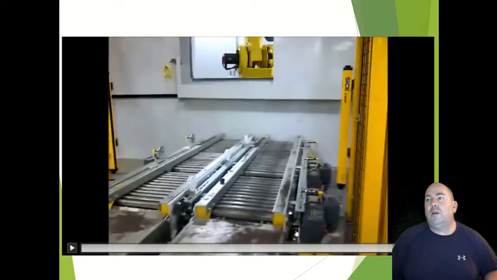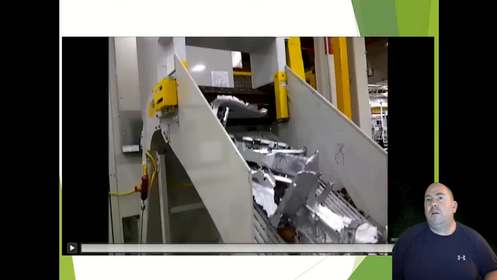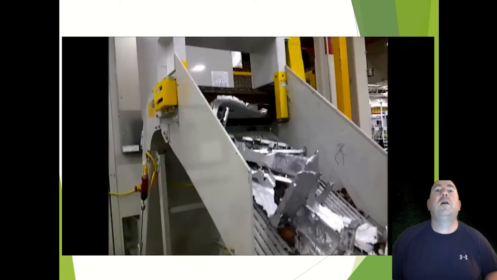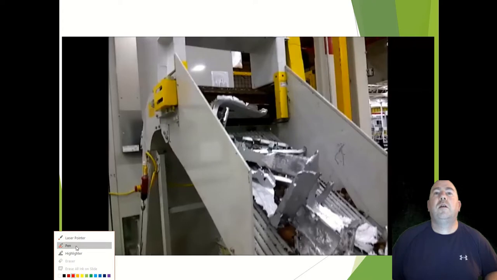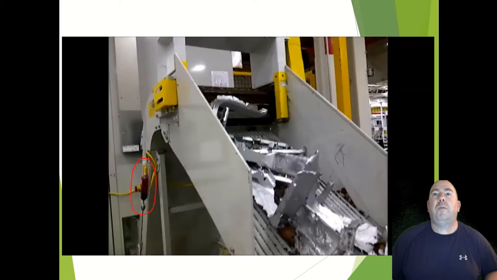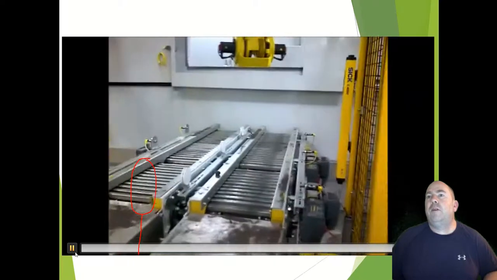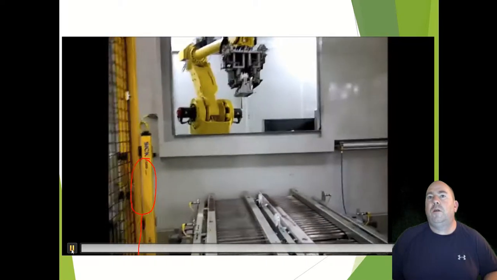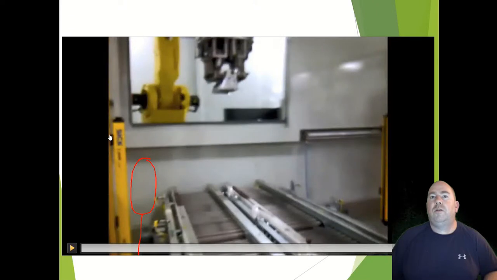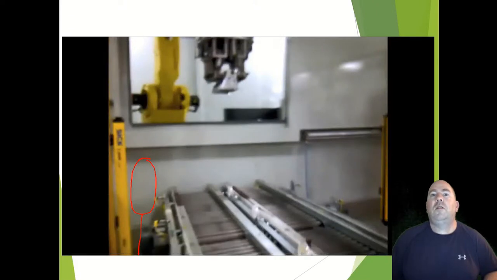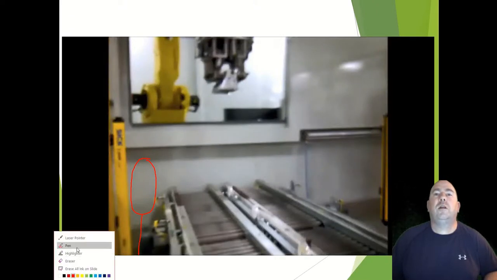You can see at the end here their cable EStop again right there. And then at the very end of this process, a whole bunch of light curtains. So you'll see, I think there's 2 sets of light curtains here.